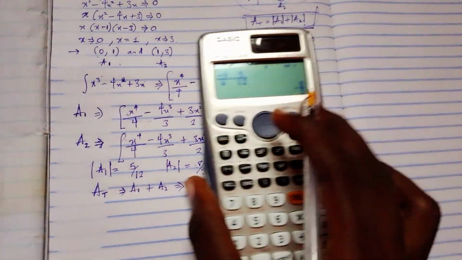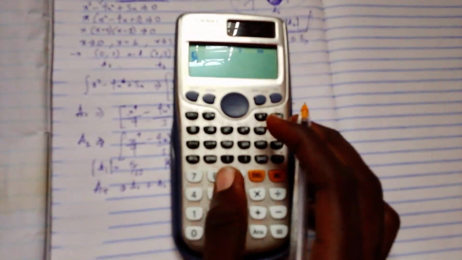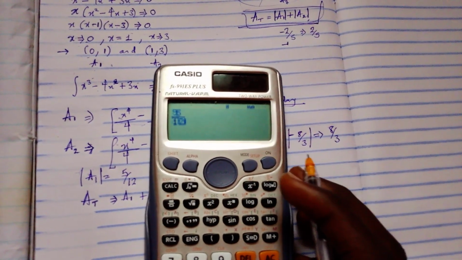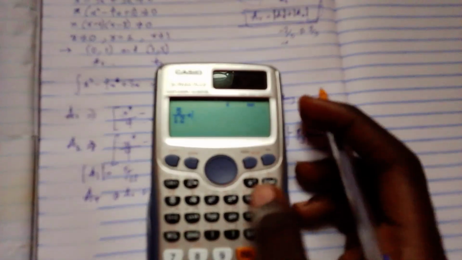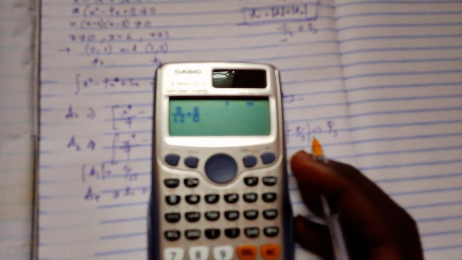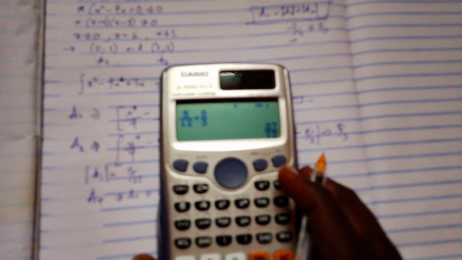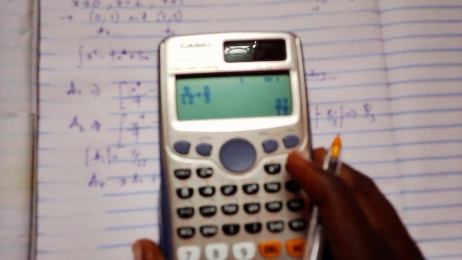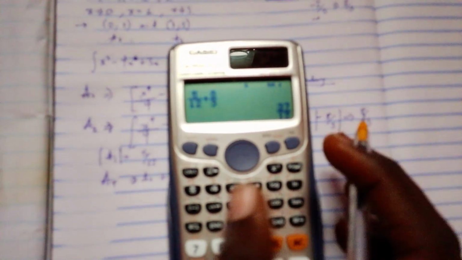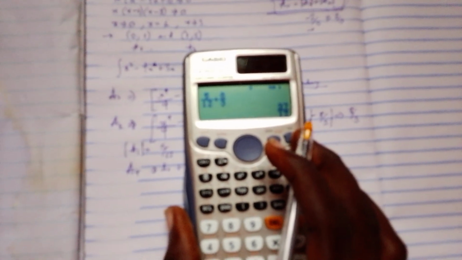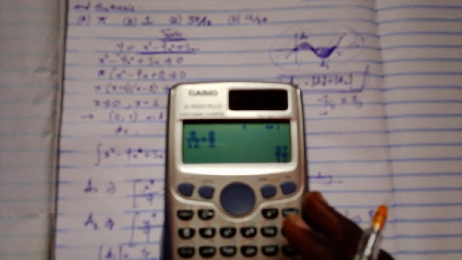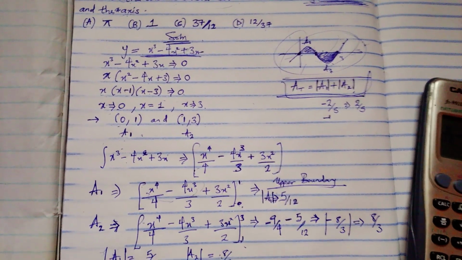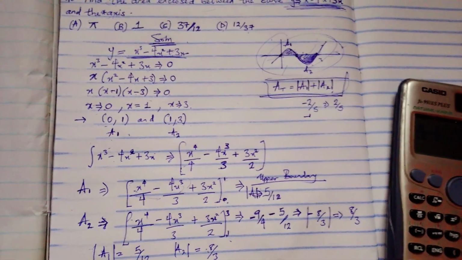If we punch this in the calculator, the correct answer here is 37/12. You can see how this question is kind of tricky.